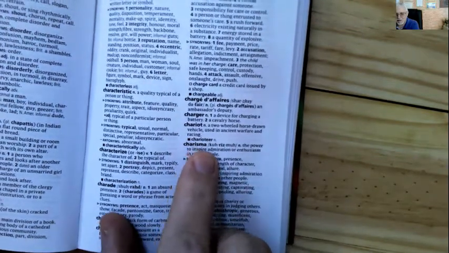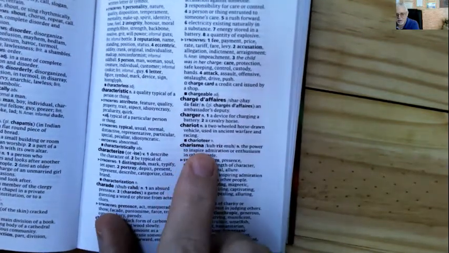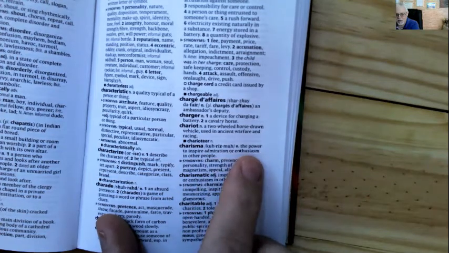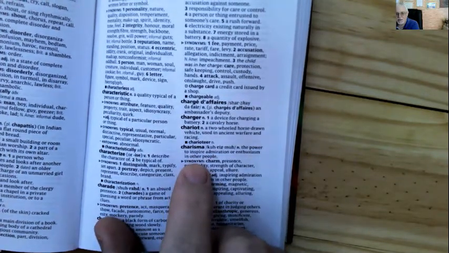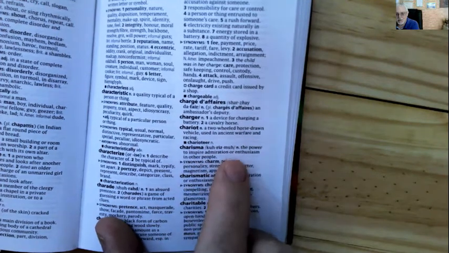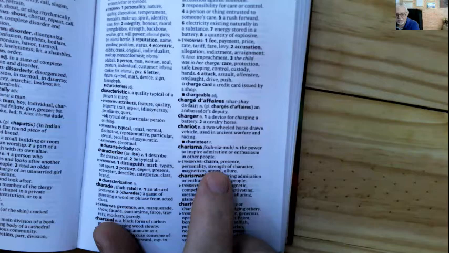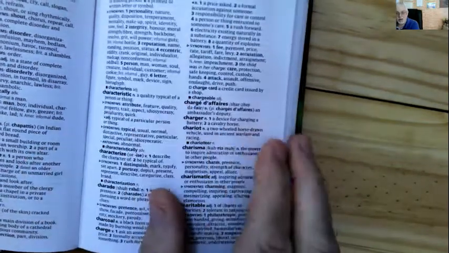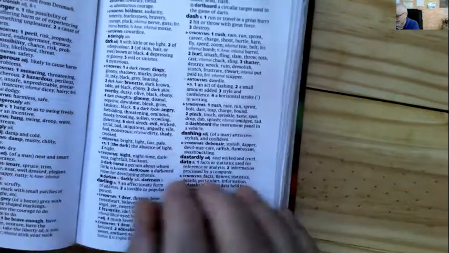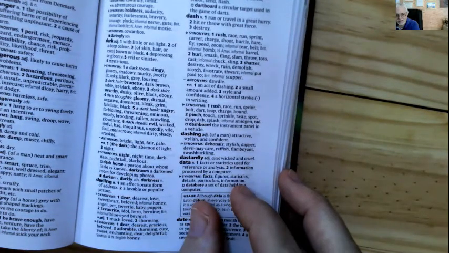Okay, so we can see here the power to inspire admiration or enthusiasm in other people, and some synonyms listed here: charm, presence, personality, strength of character, magnetism, appeal, allure. Now I can show that in real time to my students while they're looking, and the resolution is superb.